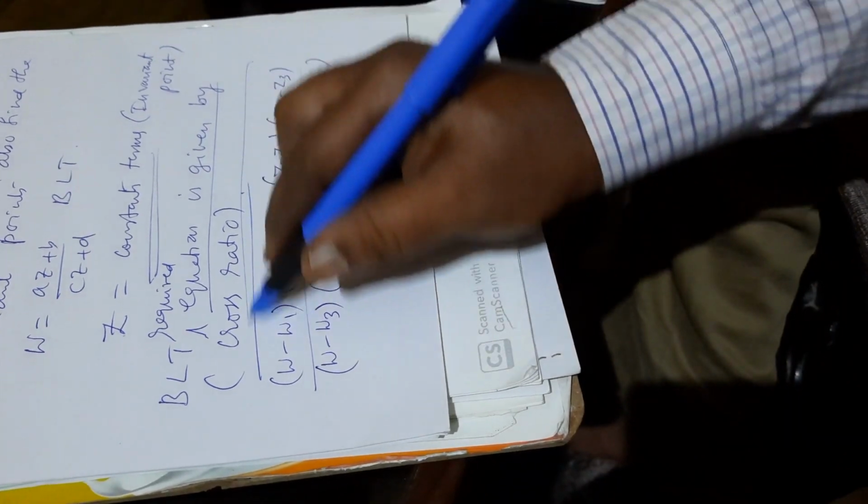This is the formula to find the bilinear transformation.